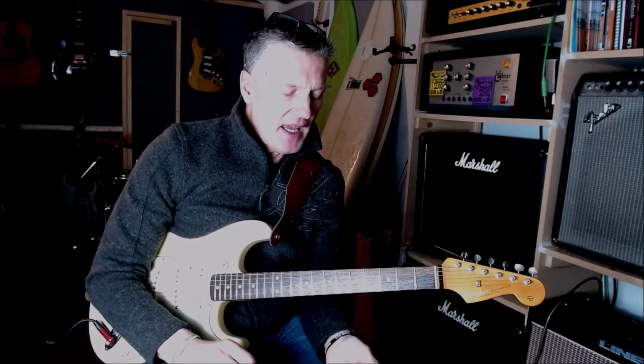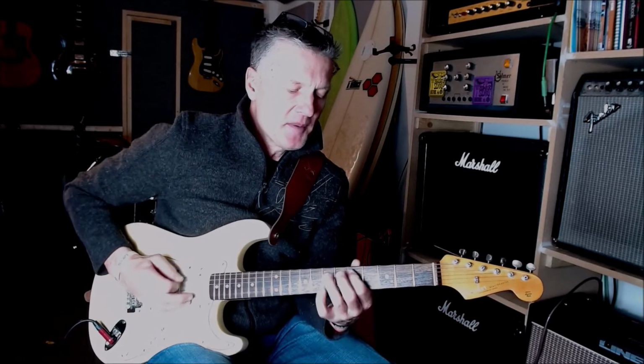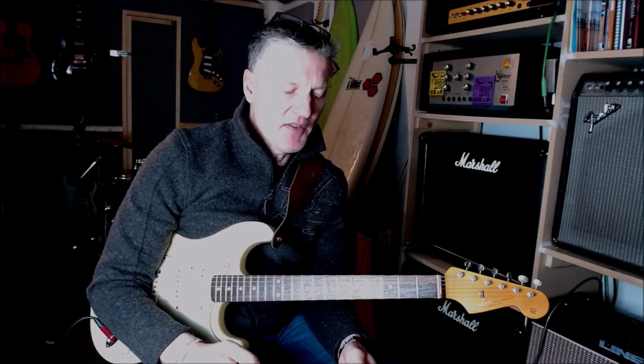Alright, and then we've got the 4. Now the 4's a little bit awkward. I don't know a Simpsons character that's awkward, but maybe you can think of another one, I don't know. So this 4, the 4's okay, but it's probably my least favourite note out of these, and I think you need to be quite careful with it.